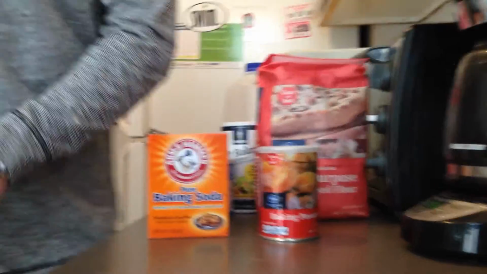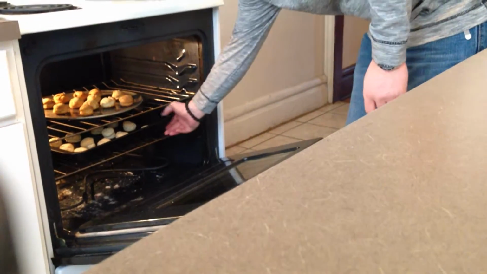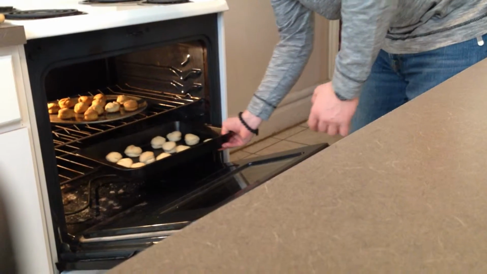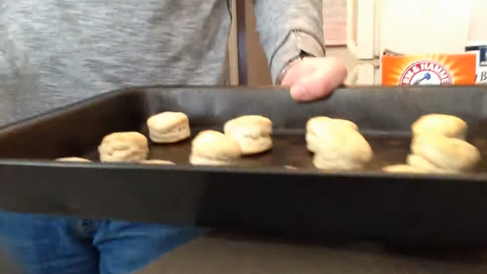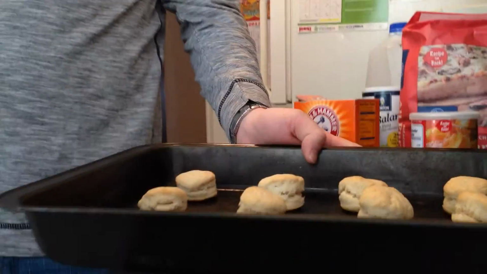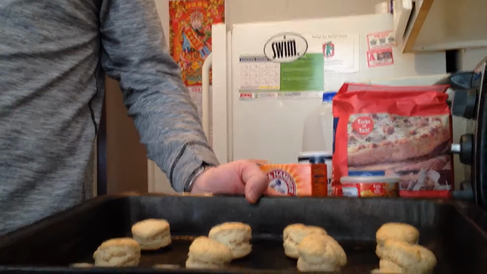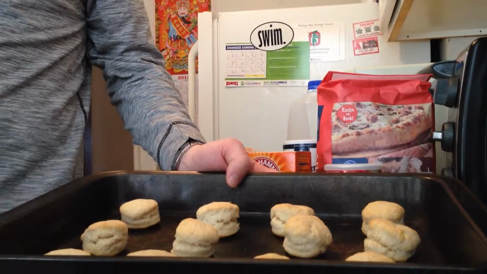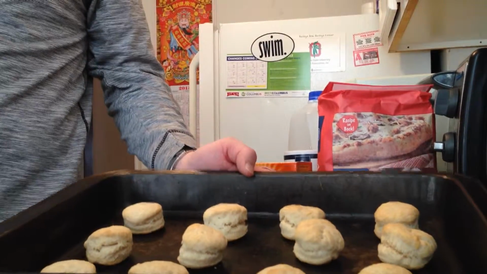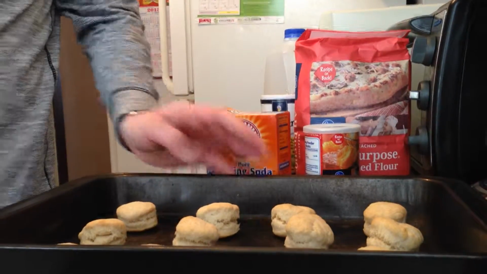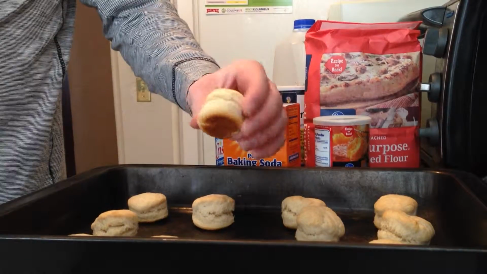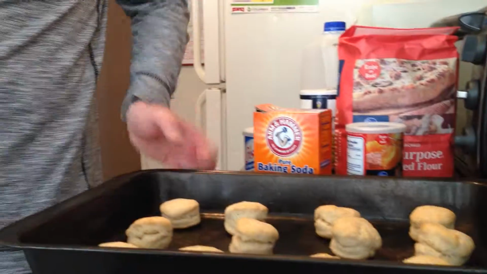Let's see the results. Here we have the biscuits that I used the original recipe with baking powder. You can see that they have risen and have a nice fluffy texture.